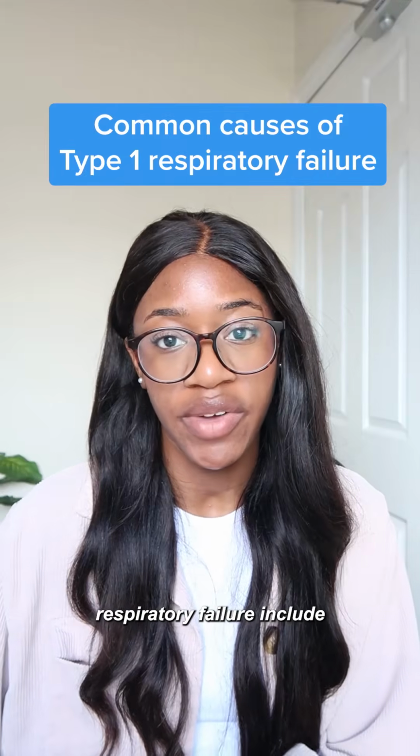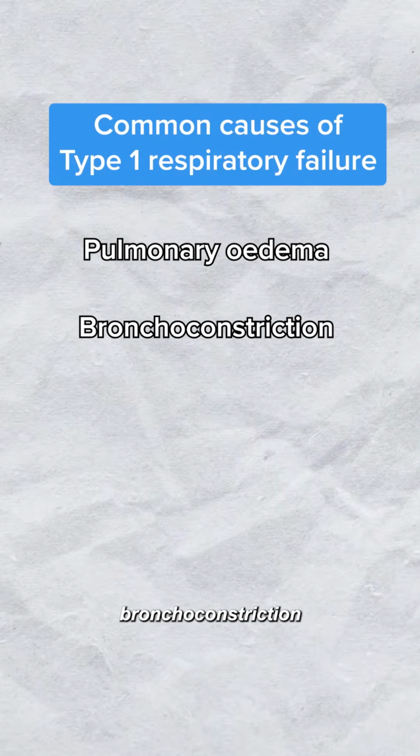Common causes of type 1 respiratory failure include pulmonary edema, bronchoconstriction, and a pulmonary embolism.